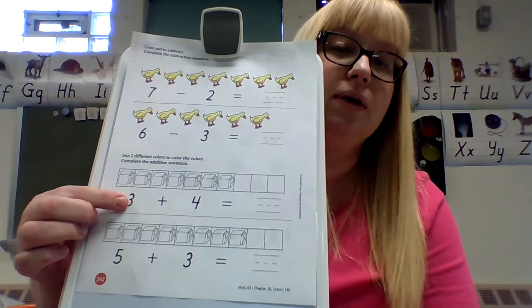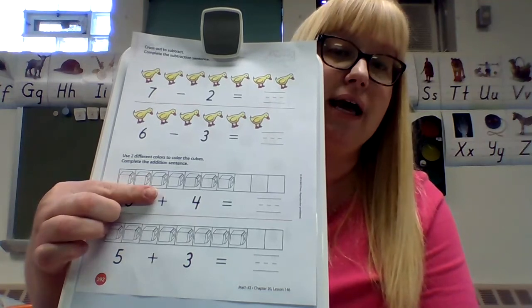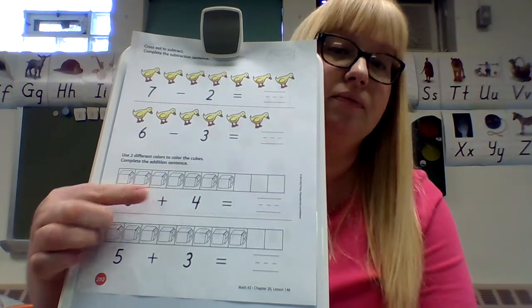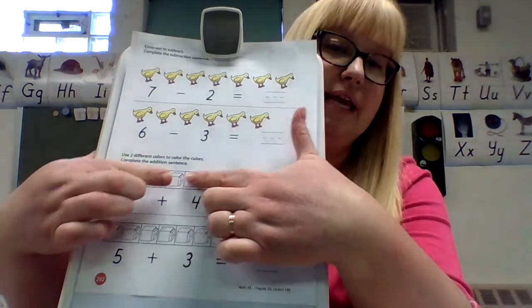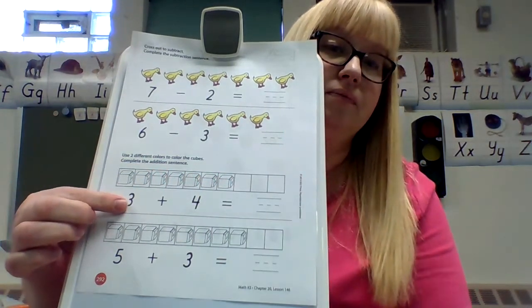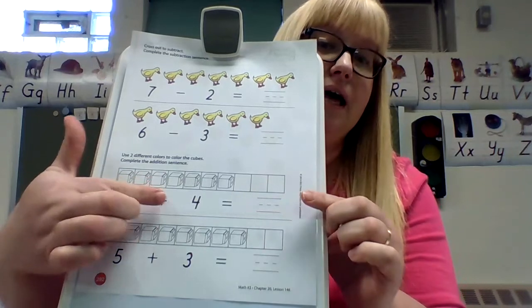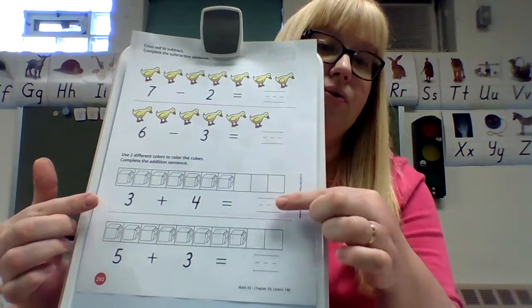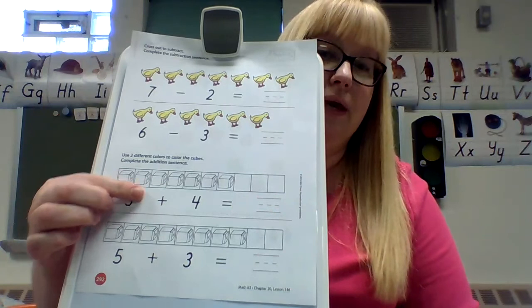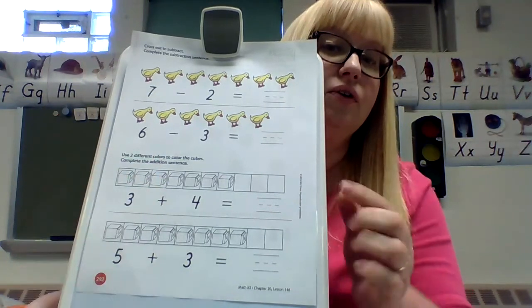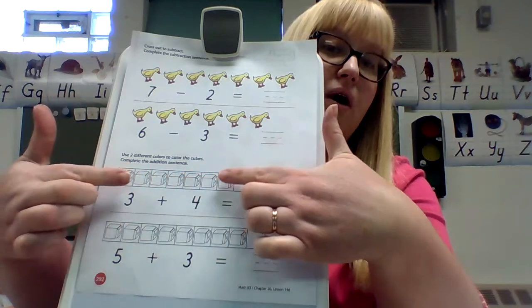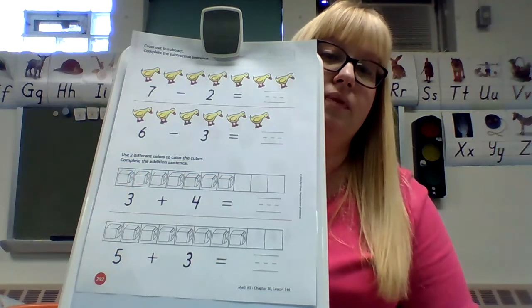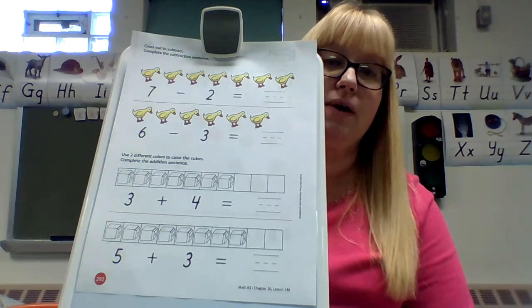There's 3 cubes. That should be one color. 4 cubes, that should be a different color in the same row here. And then it's 3 plus 4 equals, so 3 cubes are one color, 4 cubes are a different color, all in the same row. Then you're going to count how many cubes you have all together.